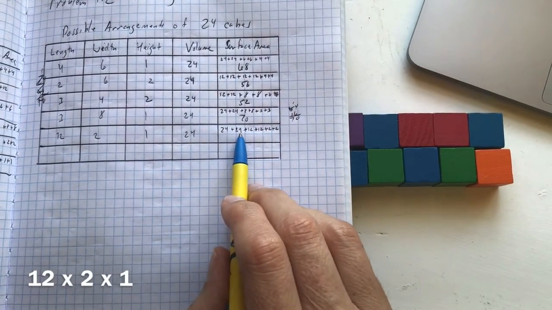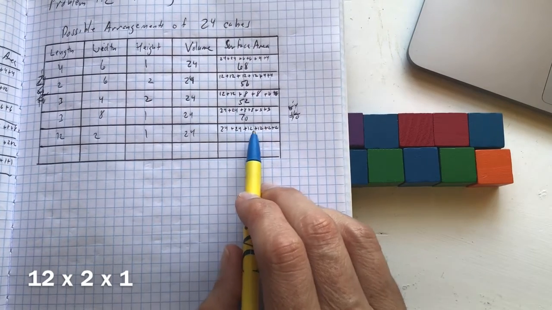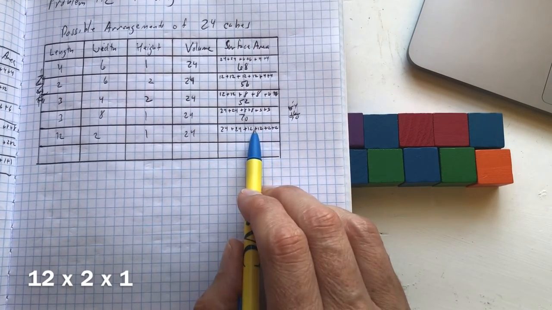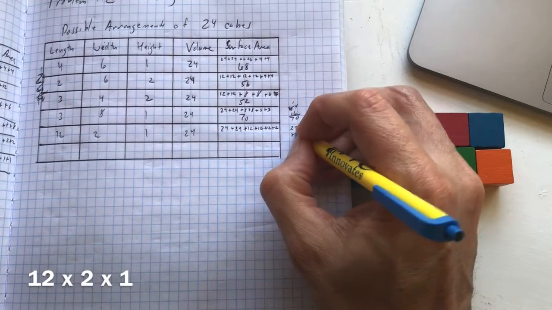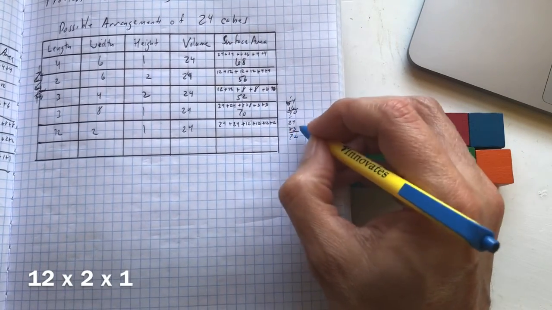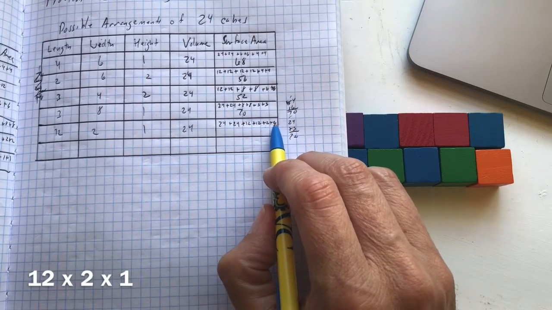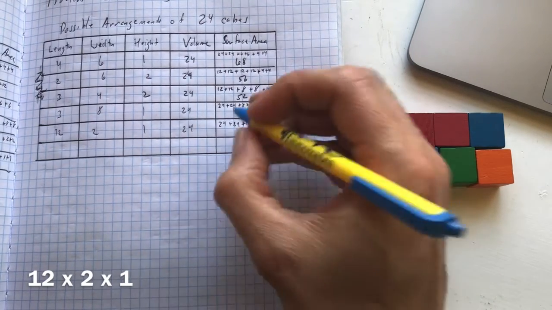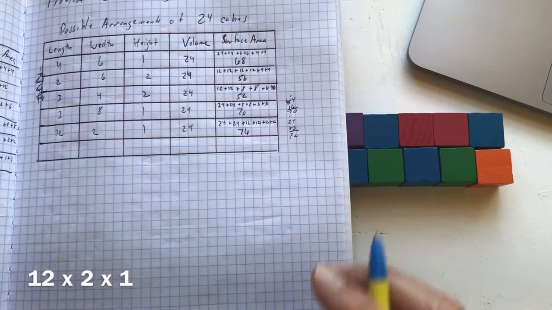So 24 plus 24 is 48. Plus another, so that's going to be another 24. So 24 times 3 is going to be 72, plus the 4 more, it's going to be a 76. So that's going to be surface area of 76.